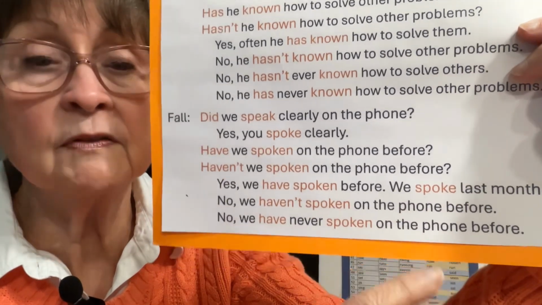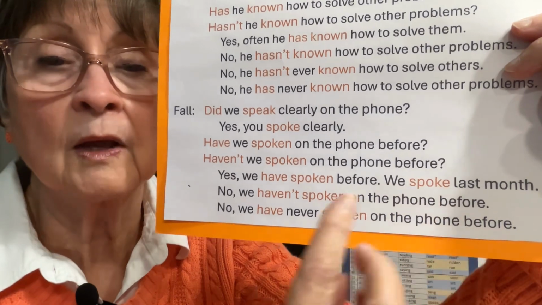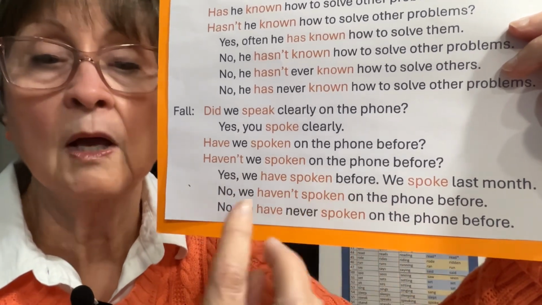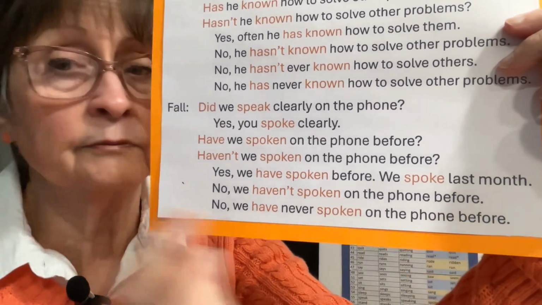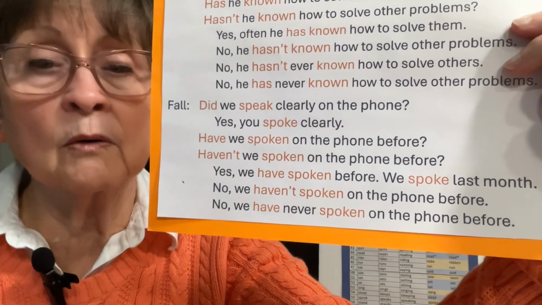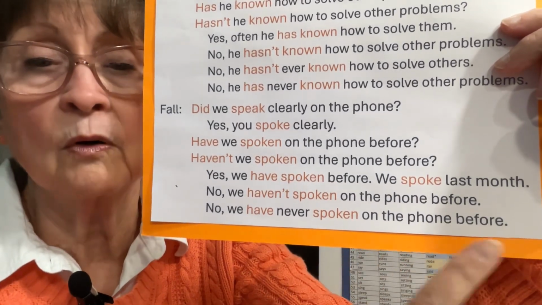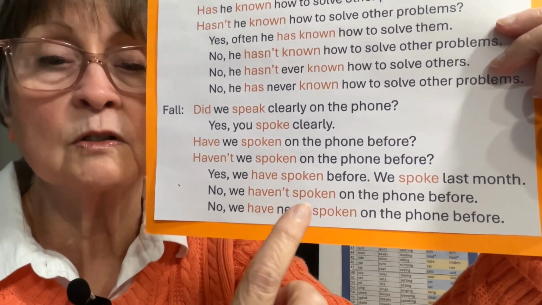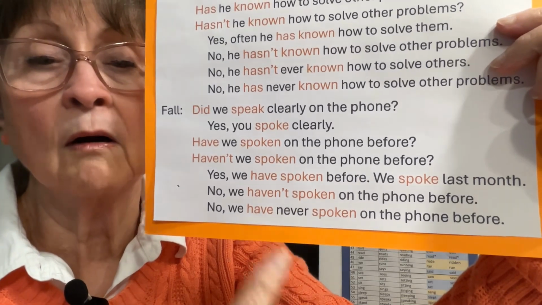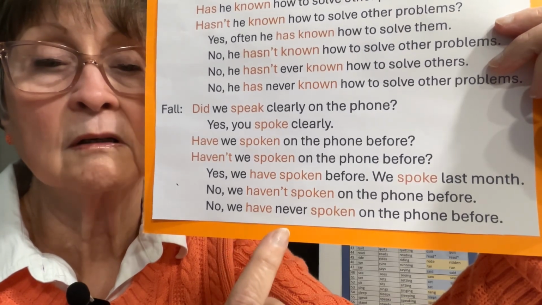Now I'm going to give you a specific time. We spoke last month. Now it's specific. I switched to fourth form. Here it's general, fifth form. No, we haven't spoken on the phone before. All that time had passed. We never spoke. No, we have never spoken on the phone before. You can answer in any of those ways. Have never spoken, or haven't spoken, or have spoken. I could also say haven't ever spoken, but I didn't put that on the poster.